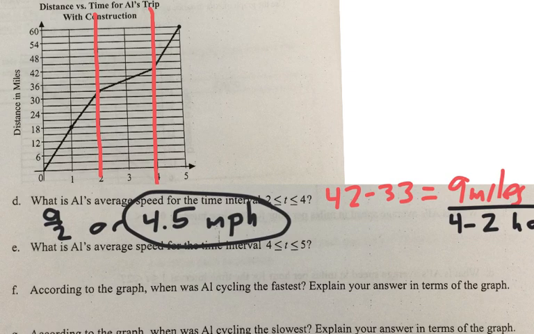Okay, let's look at E. What does E tell me? The average speed for the time interval between 4 and 5. So now we're looking here between 4 and 5. What was the finishing distance? Finished at 60 minus, what was the starting distance? 42.